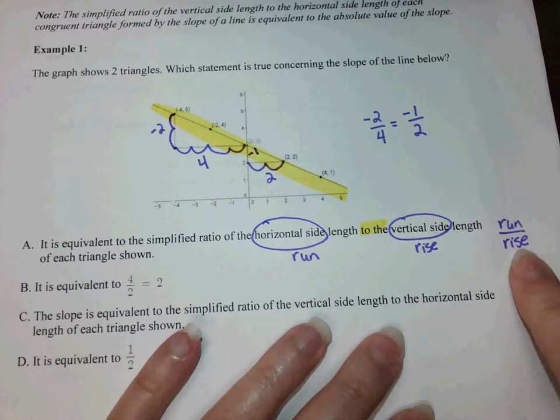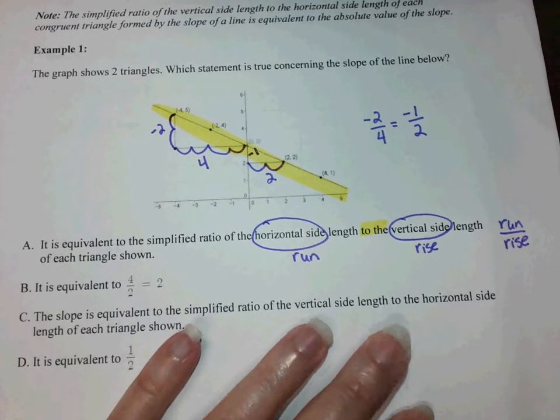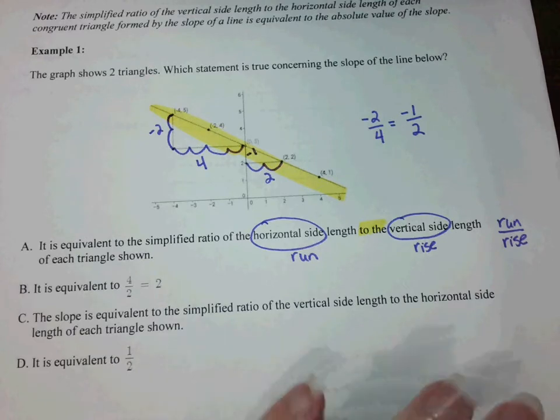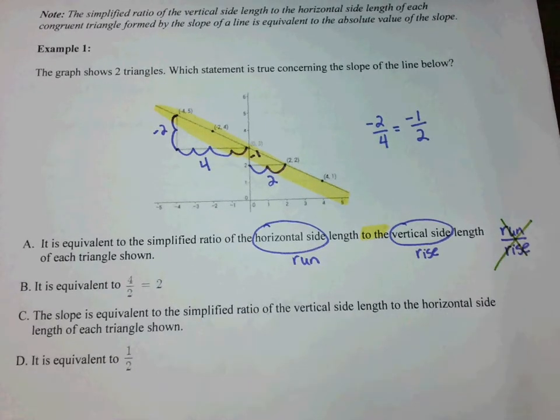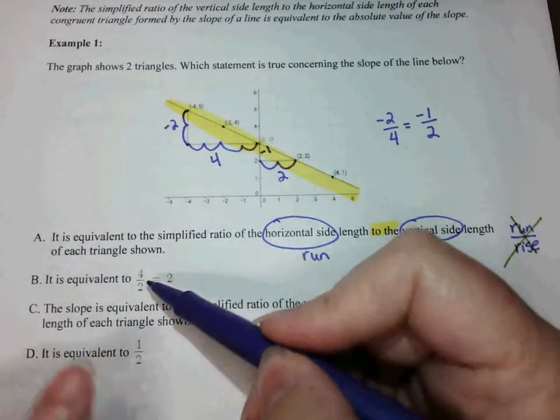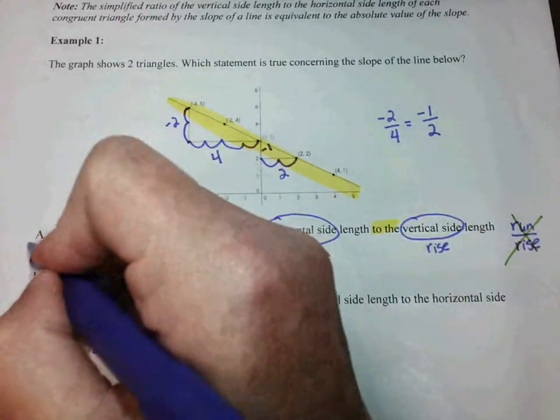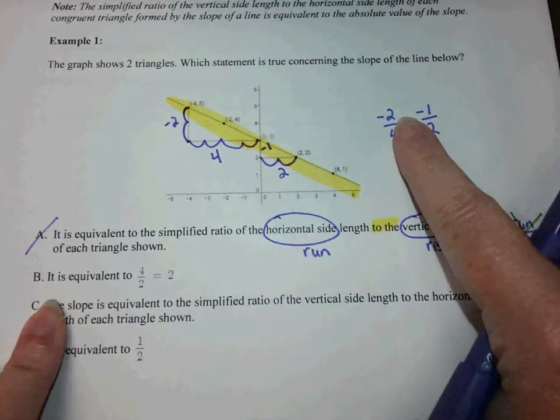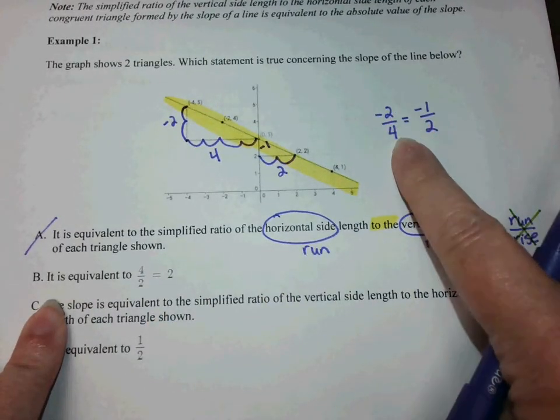Do we talk about slope in terms of run over rise? No, we do not. It says it's equivalent to 4 over 2. Well, no, we said the rise is negative 2, the run is 4.